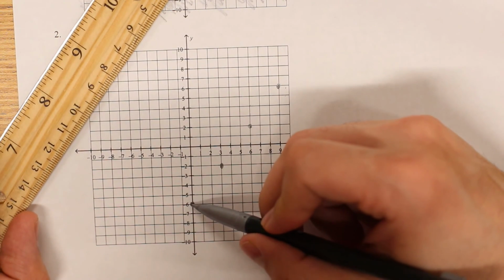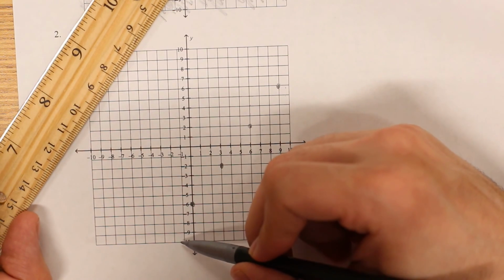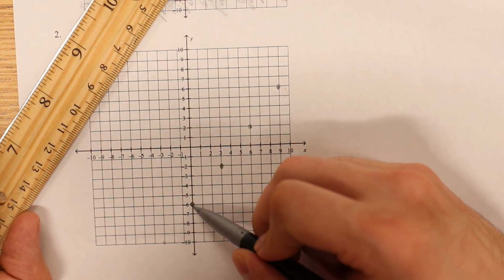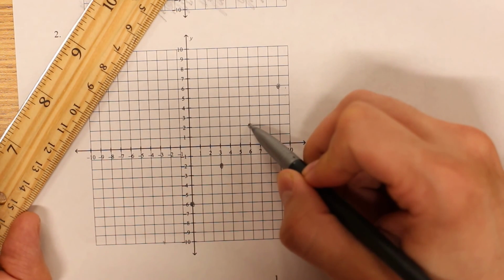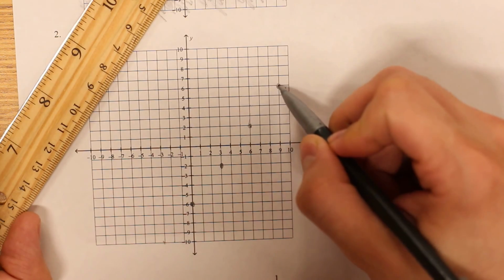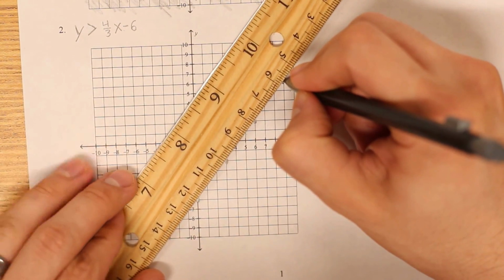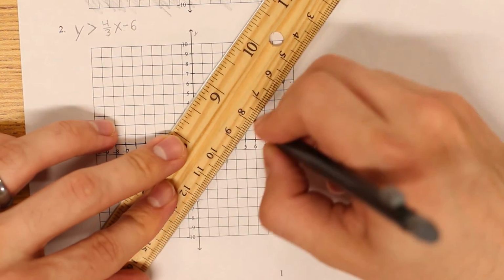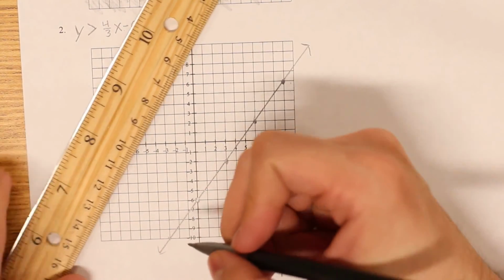I went up. I could go down. Up, over, up, over, up, over. Okay, good. Just want to double check before I make this graph. Woohoo. There we go. Now it's all lined up. Yay! And put your arrows like so.